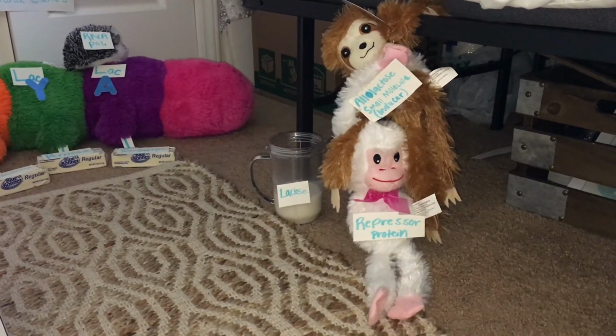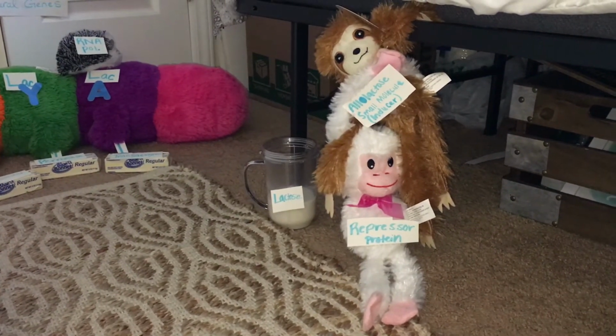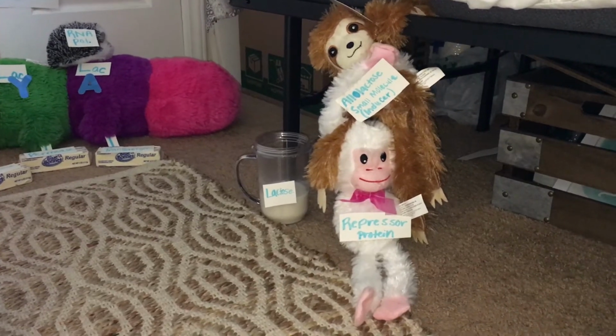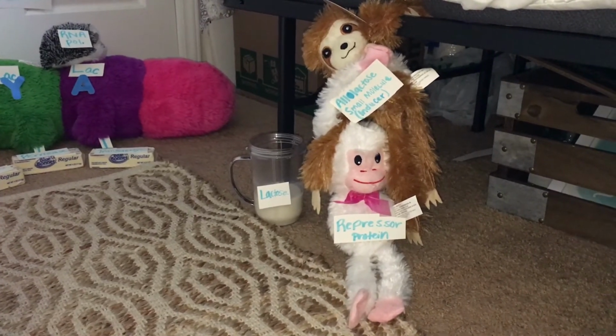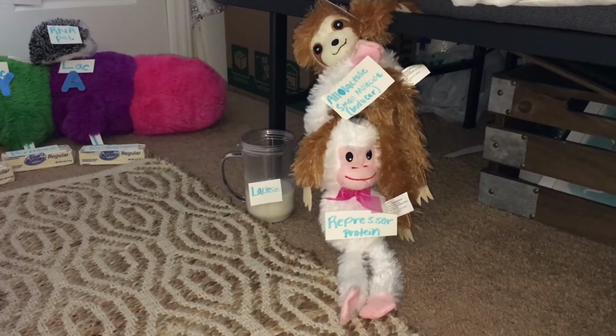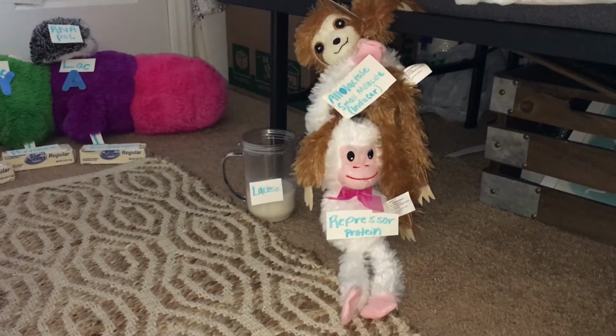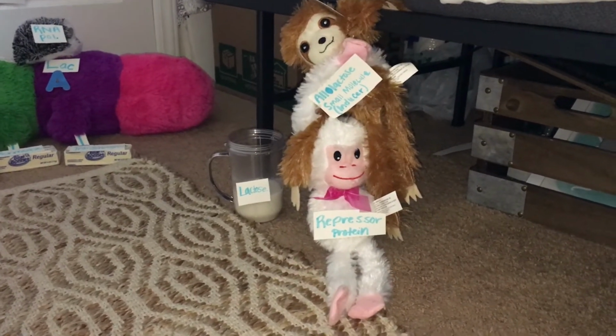Allolactose is an example of an inducer, a small molecule that triggers expression of a gene or operon. The LAC operon is considered an inducible operon because it is usually turned off, repressed, but can be turned on in the presence of the inducer allolactose.